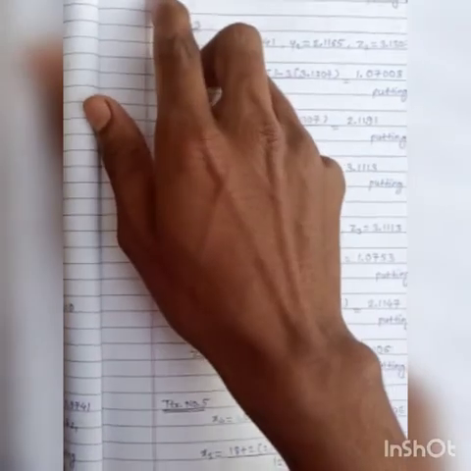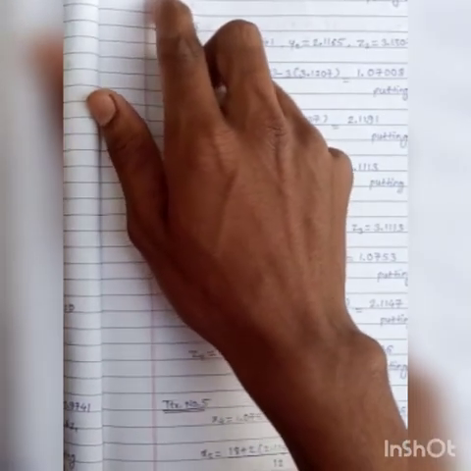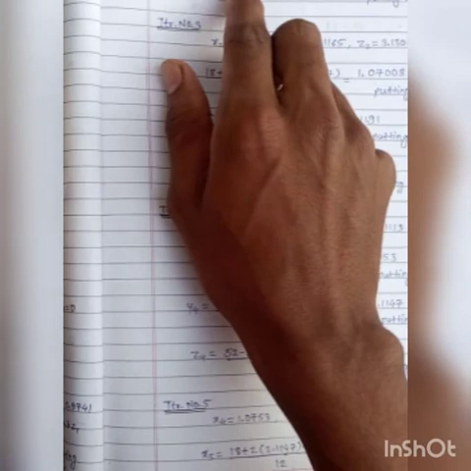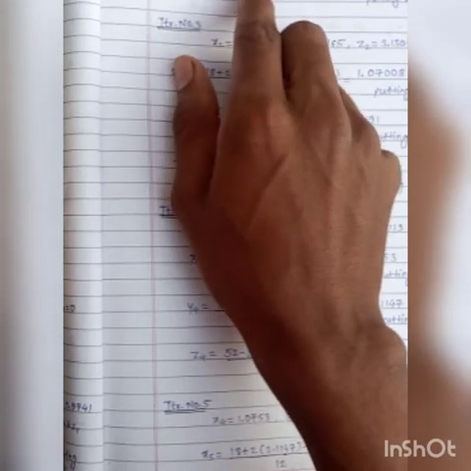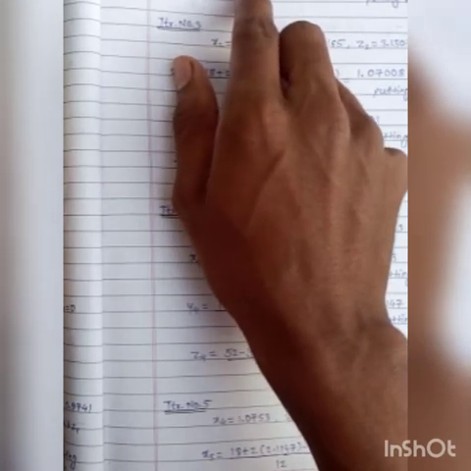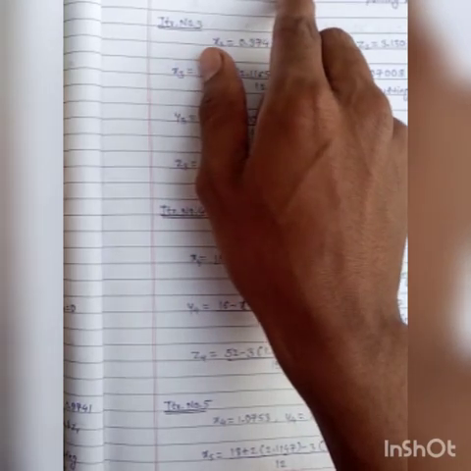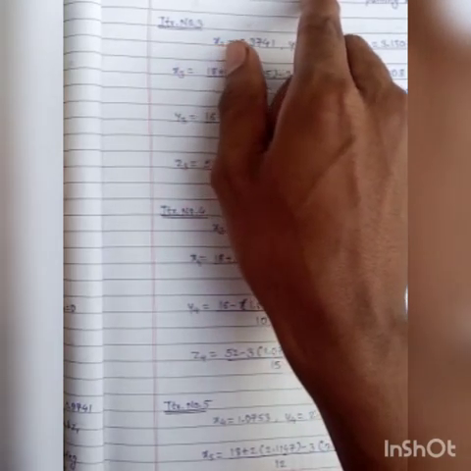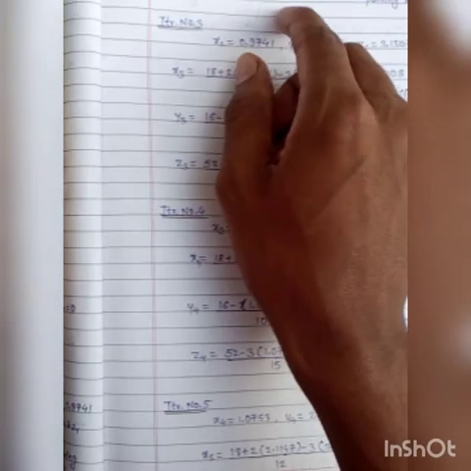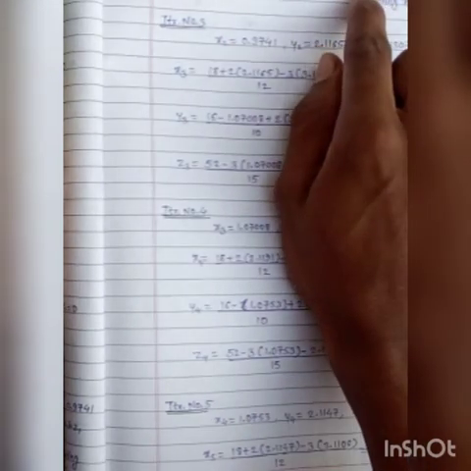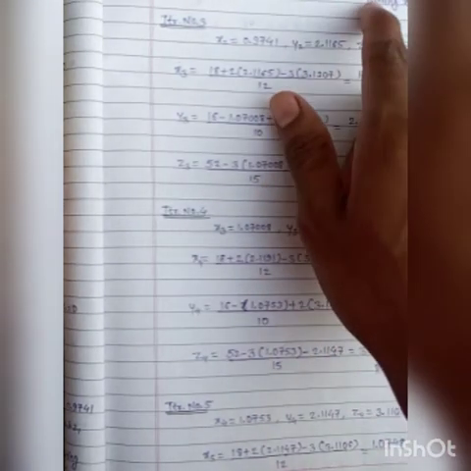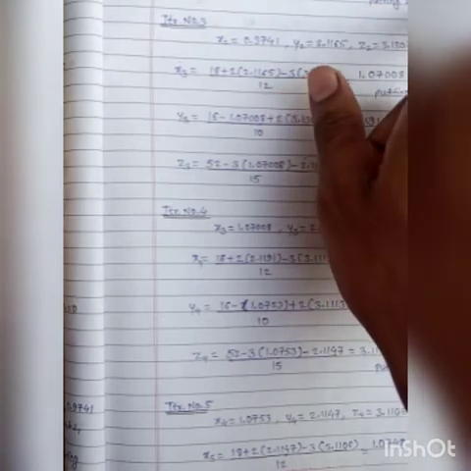Now next z2. For z2, 52 minus 3 into the previous value of y, that is y2, 0.9741, minus 2.1165, divide by 15, you will get 3.1307. In this we are putting x2 and y2's values.